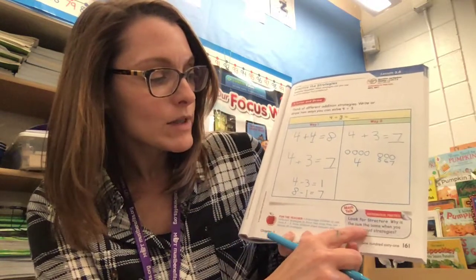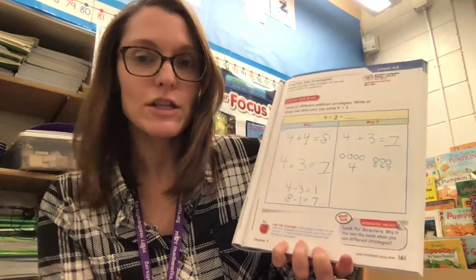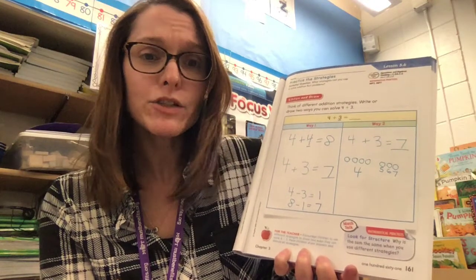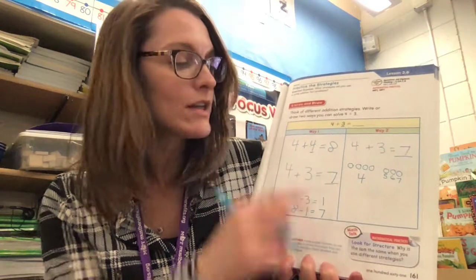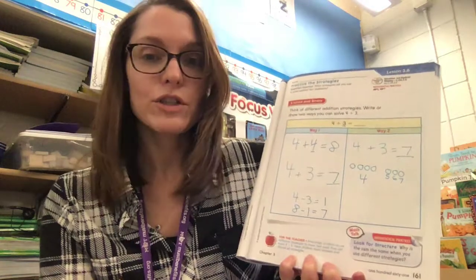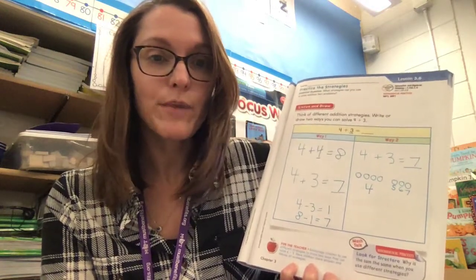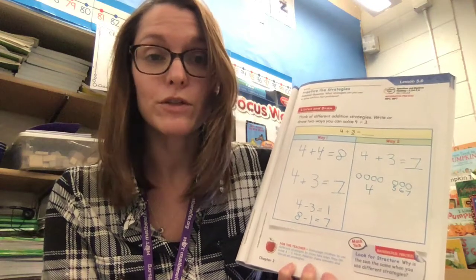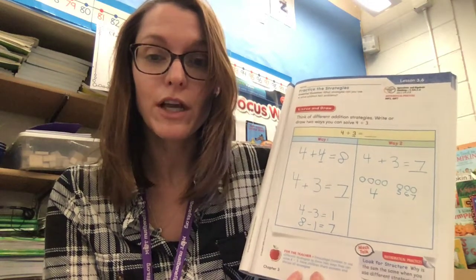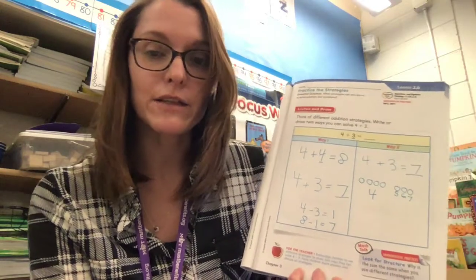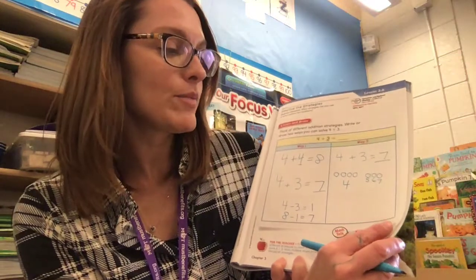Why is the sum the same when you use different strategies? Because you're still doing the same problem. We're still adding 4 plus 3. We're just doing it a different way. It doesn't matter which way you want to do it. If you want to use your fingers, if you want to use the number line, if you want to count on or use doubles, you should still get the same answer. All right, let's go ahead and turn the page.